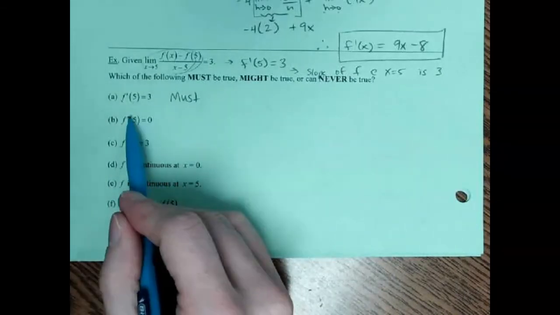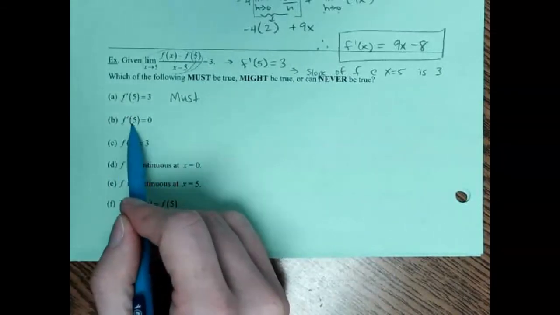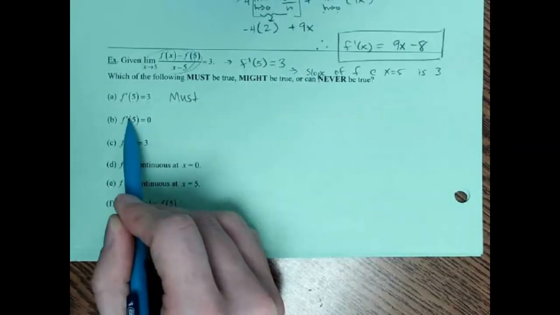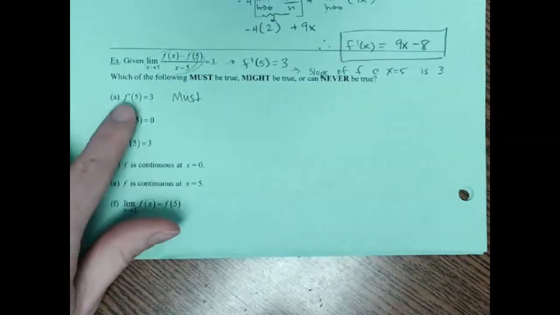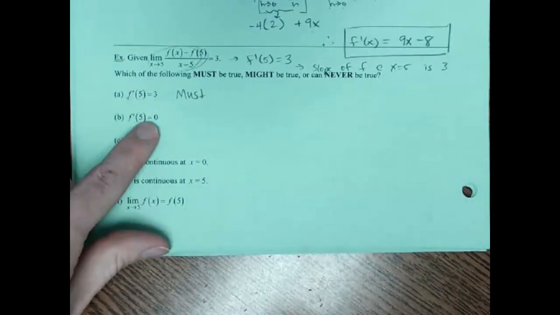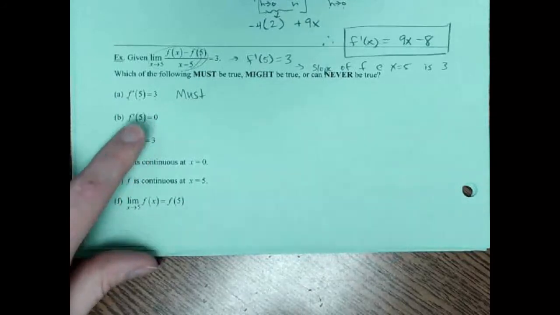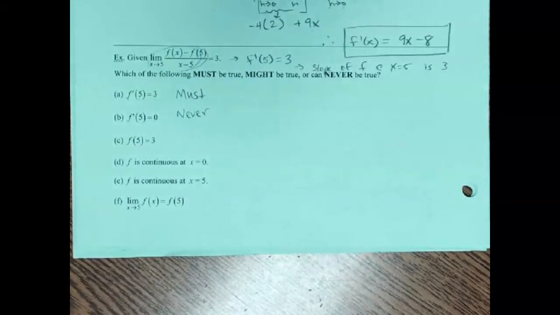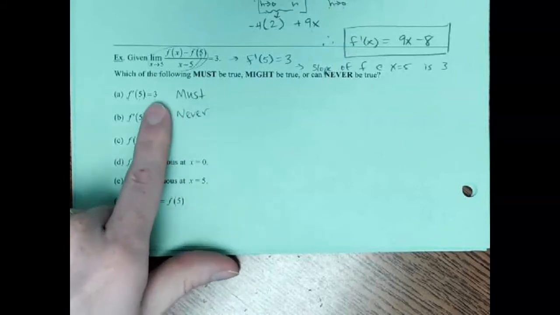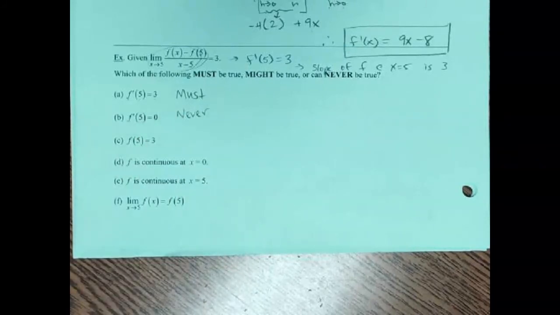Okay, here we go. The slope of f at 5 is 0. It says the derivative of f at 5 is 0. No. The derivative is a function. If the slope is 3, the slope can't also be 0. That's not possible. This one's never. We know the derivative value at 5 is 3. That means it cannot be anything else. The derivative behaves as a function. It'll only give you the one output every time I plug in 5. I know the slope is 3. That means it can never also be 0. Can't have a slope of 3 and a slope of 0 at the same point. That doesn't make sense.